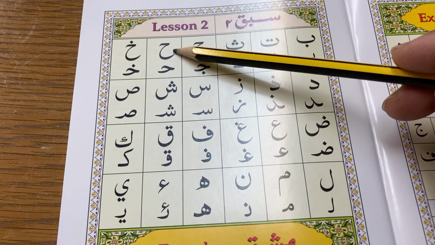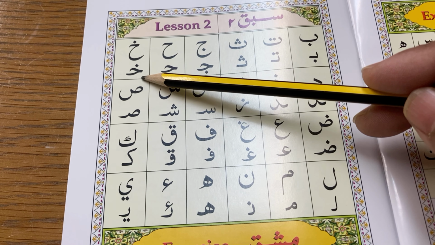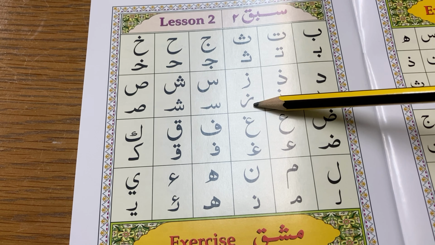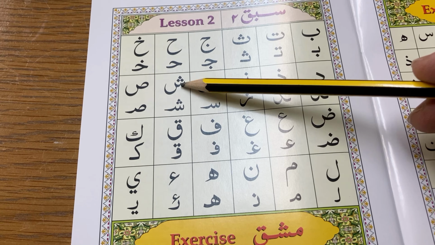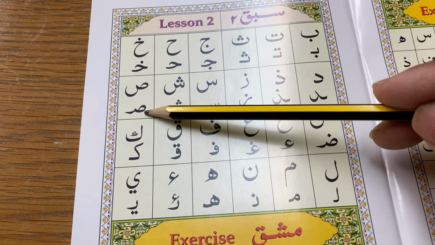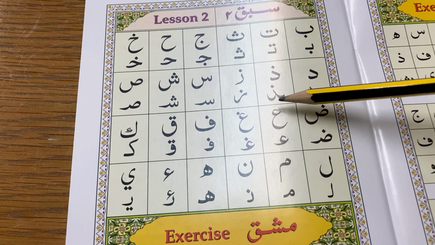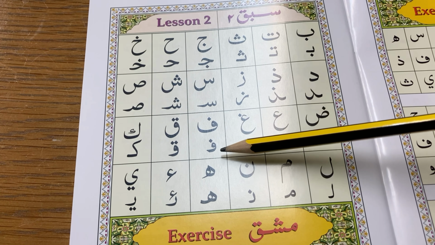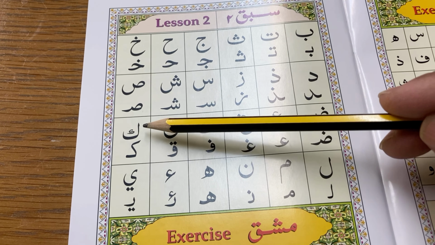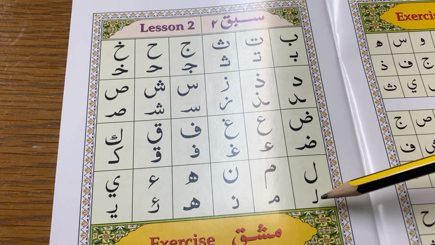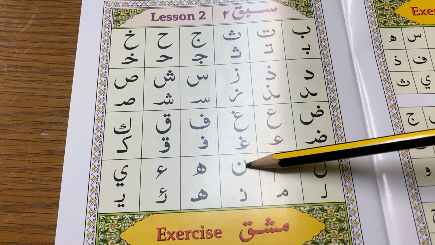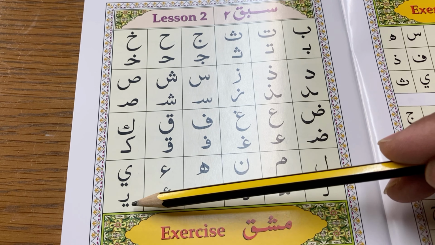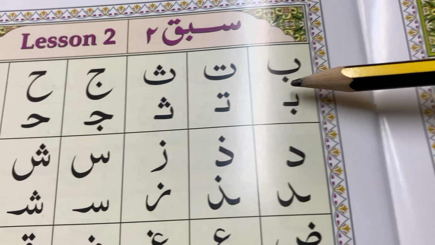jim, ha, kho, dal, dhal, za, sin, sheen, sad, dad, ayn, ghayn, fa, qaf, kaf, lam, meem, noon, ha, hamza, ya.